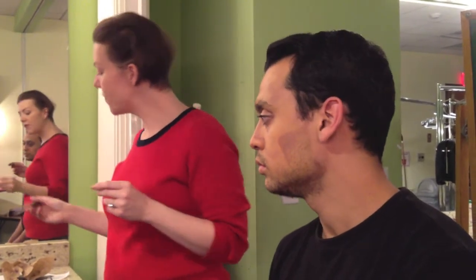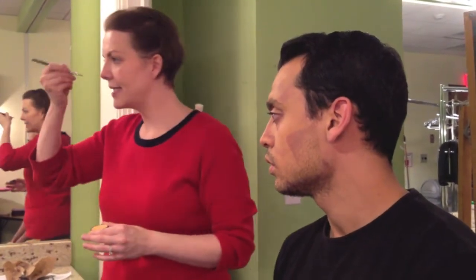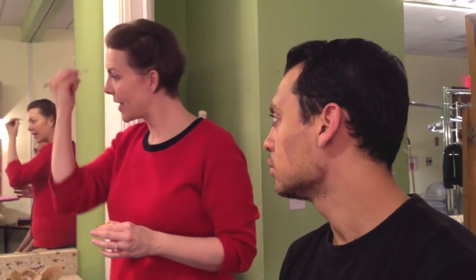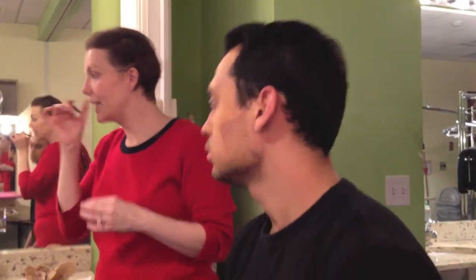You can do that. Get a little paper towel backstage, a little blended curve, wrap it around and blend toward the eye. You can do it in a minute, and it makes quite a difference.